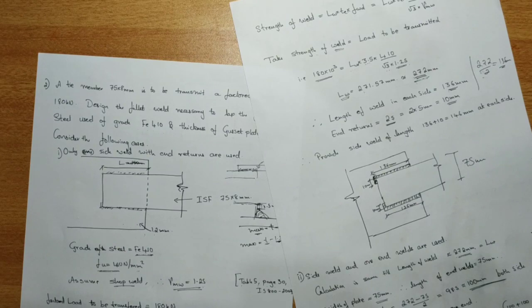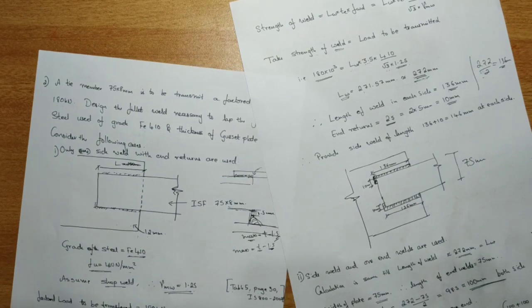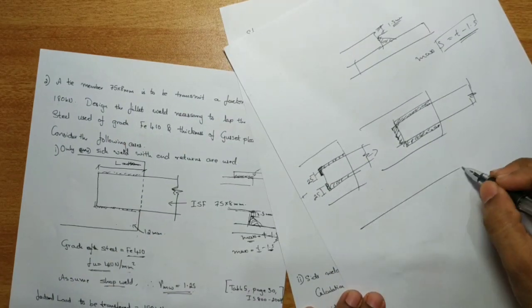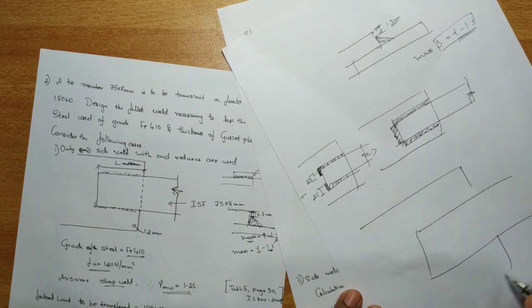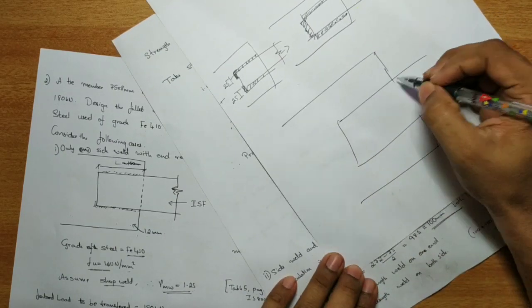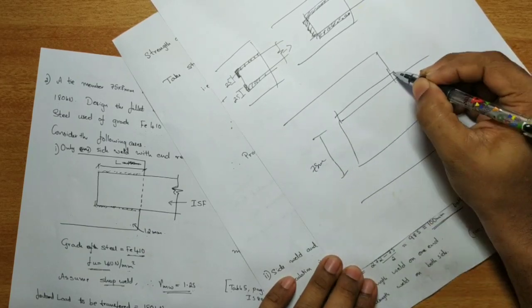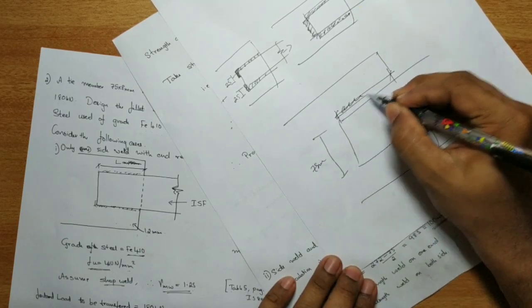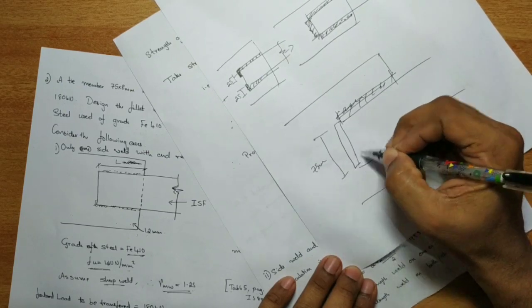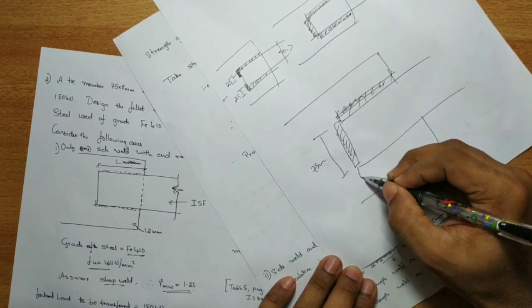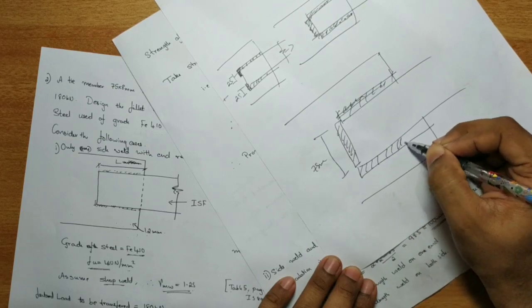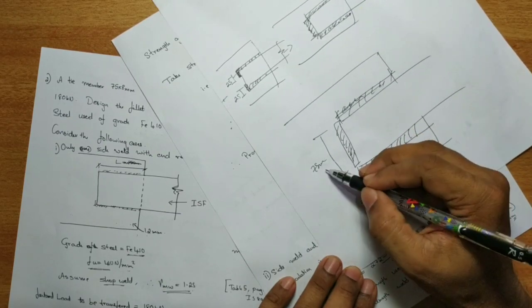You need to provide the side weld. So if I consider this as a drawing, if this is the case, this is 75 mm. Here you need to provide the weld, here you need to provide the weld, and here you need to provide the weld, right? Anyhow, this width will be 75 mm.